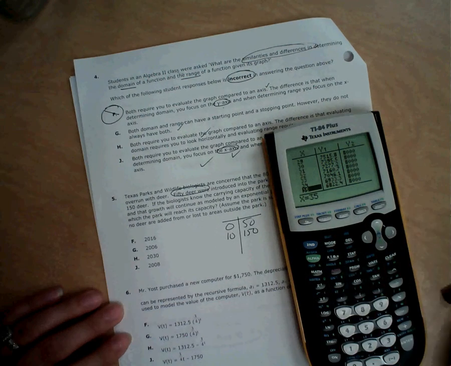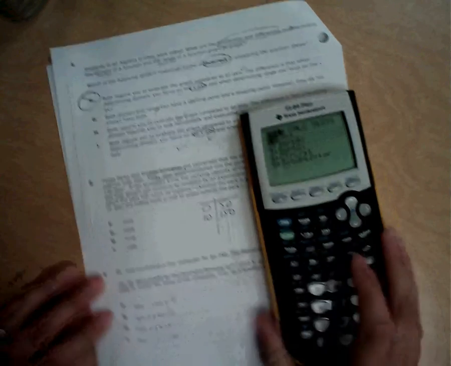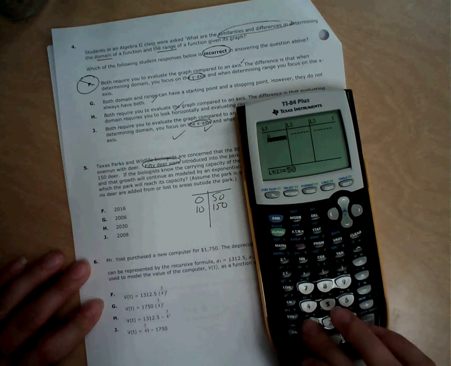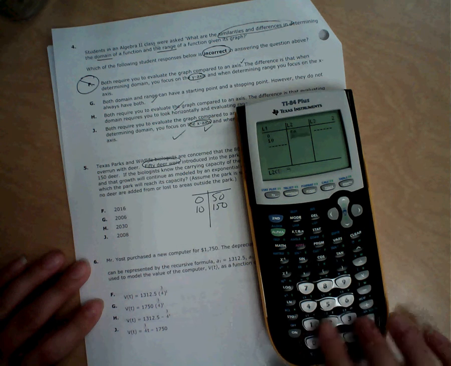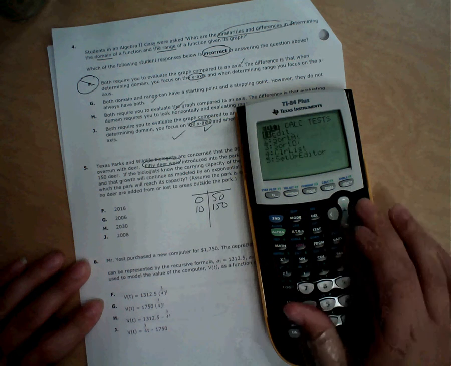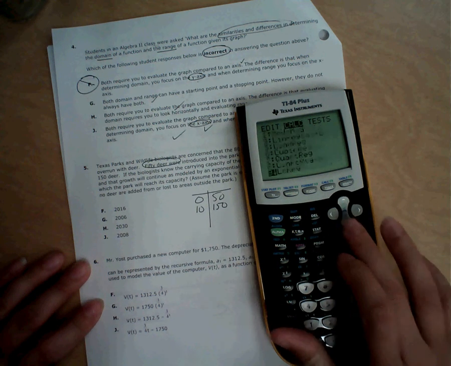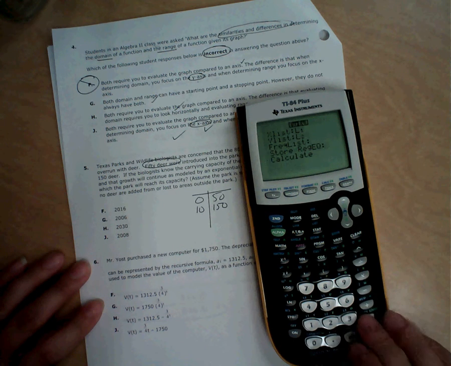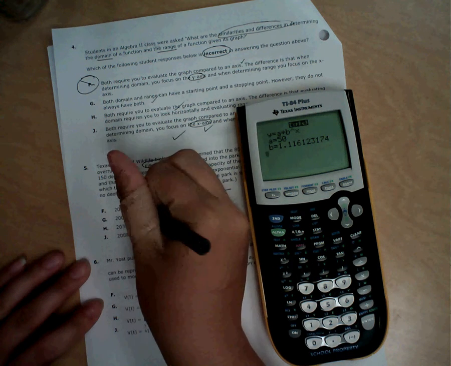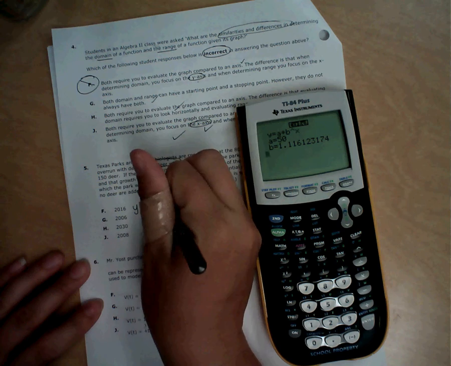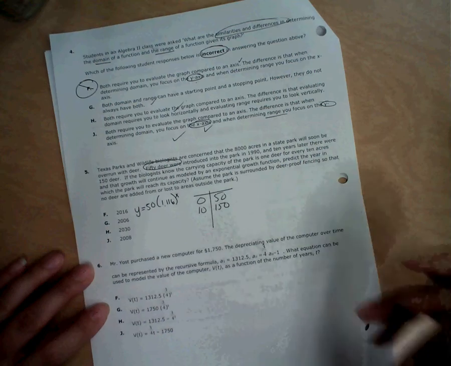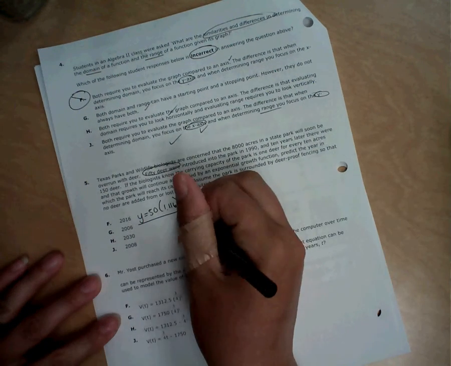So we're going to go to stat to make a function for this, and I'm going to look at an exponential regression. Okay, now this is my function.